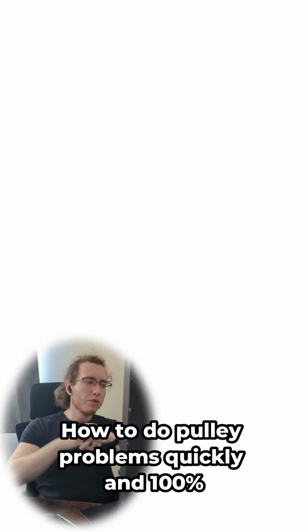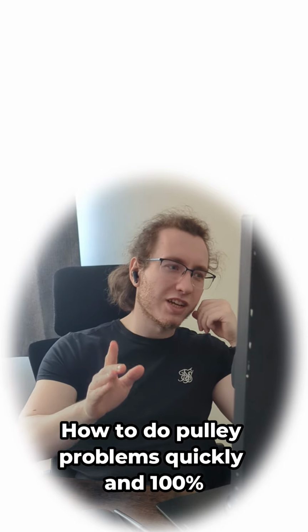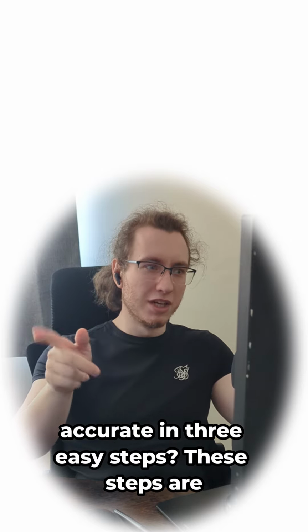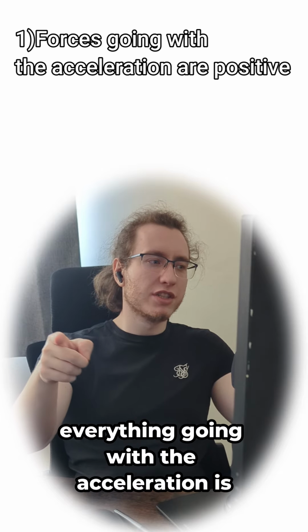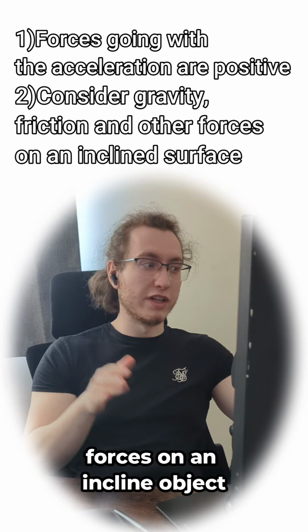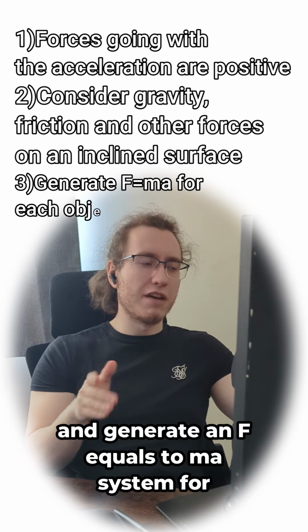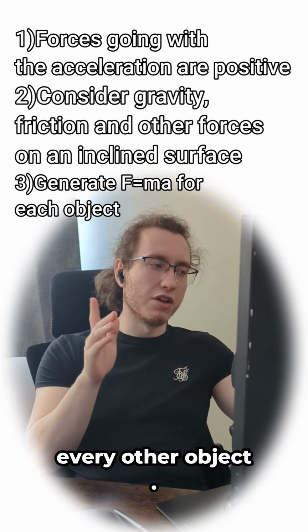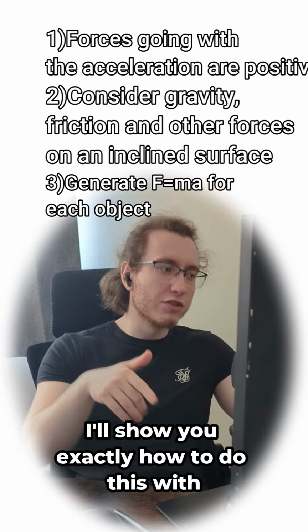How to do pulley problems quickly and 100% accurate in 3 easy steps. These steps are: everything going with the acceleration is positive, consider gravity, friction, and any other forces on an inclined object, and generate an F equals ma system for every other object. I'll show you exactly how to do this with this problem.